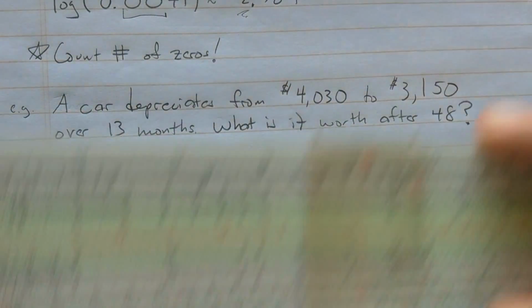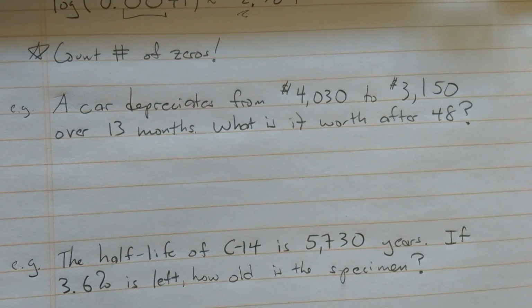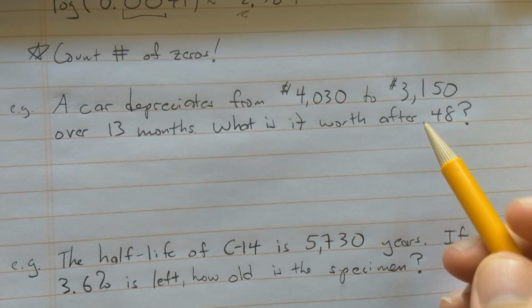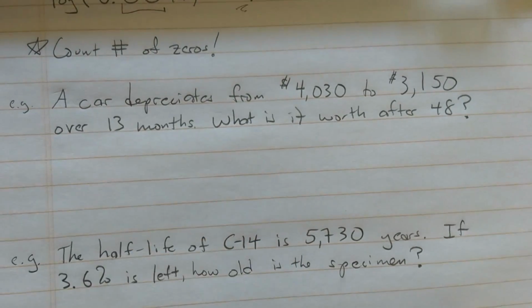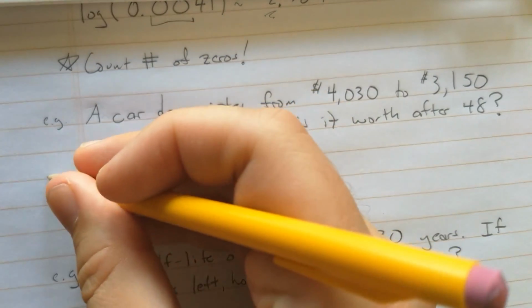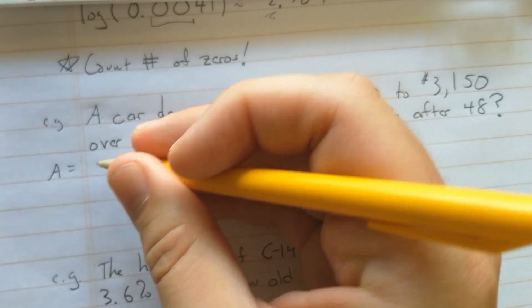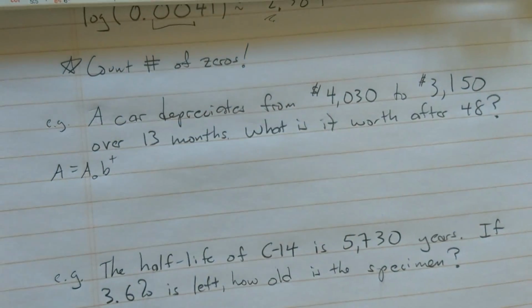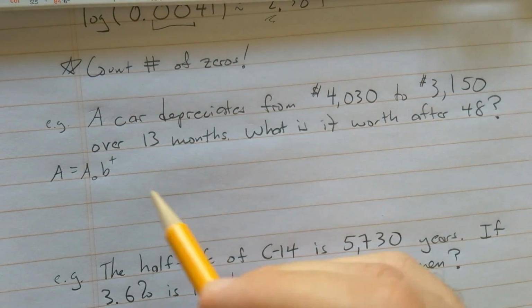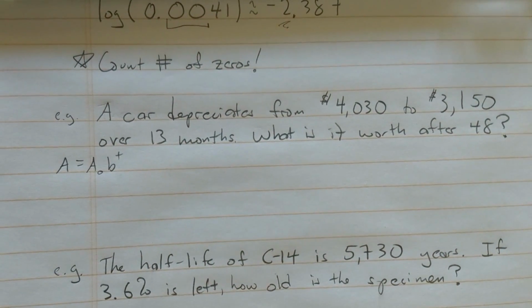Let's do an application. So a car depreciates from $4,030 to $3,150 over 13 months. What is it worth after 48 months? So I'm going to assume there's an exponential model. In other words, the amount I have is the initial amount times some base to power t. That base, of course, here is going to need to be between 0 and 1 because of the decay.